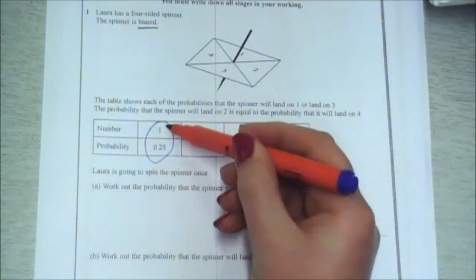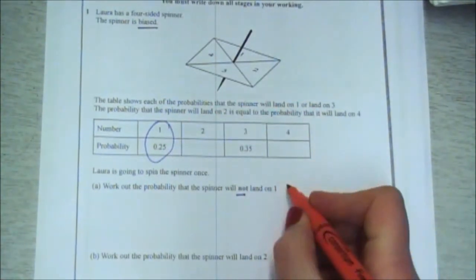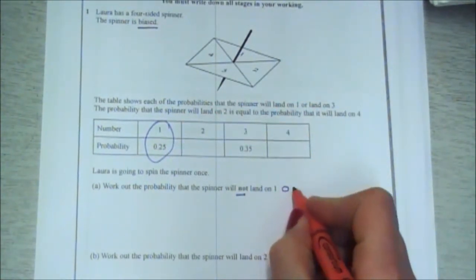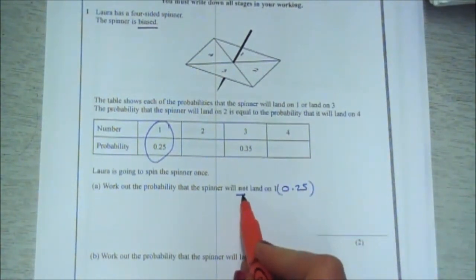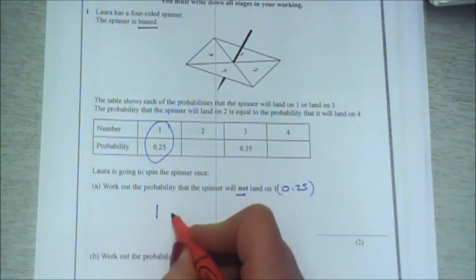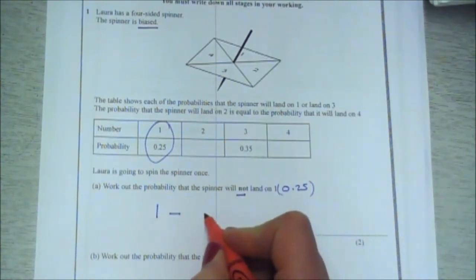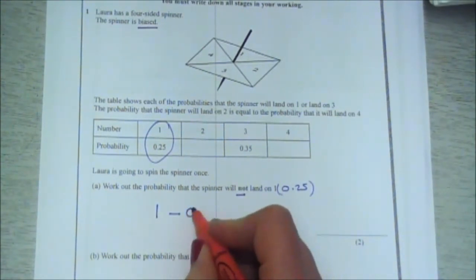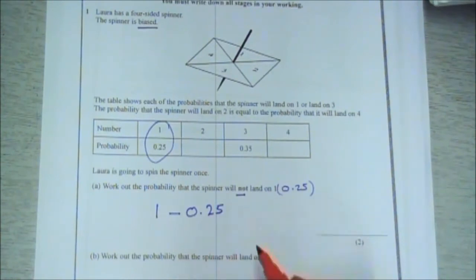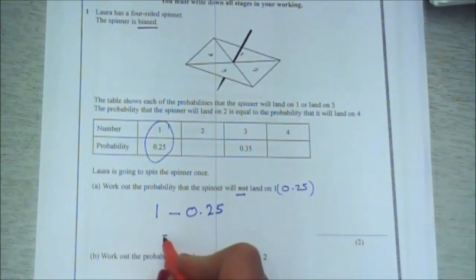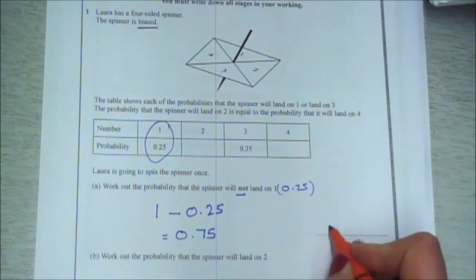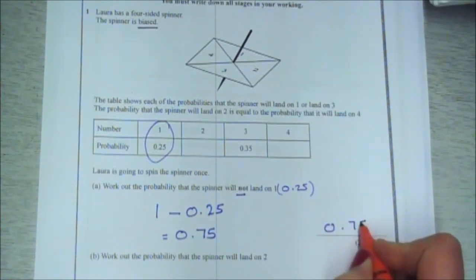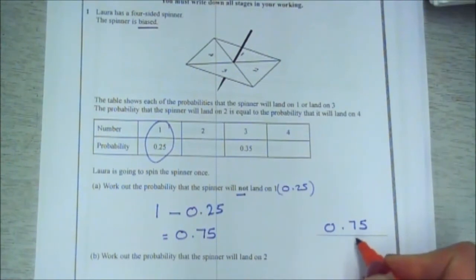So I'm looking for it to not land on 1. The probability of it landing on 1 is 0.25. To find the probability of something not happening, you do 1, take away the probability that you're looking at. In our case, it's 0.25. So the probability of that not happening is 0.75, and that's your final answer. So the probability of not landing on a 1 is 0.75.